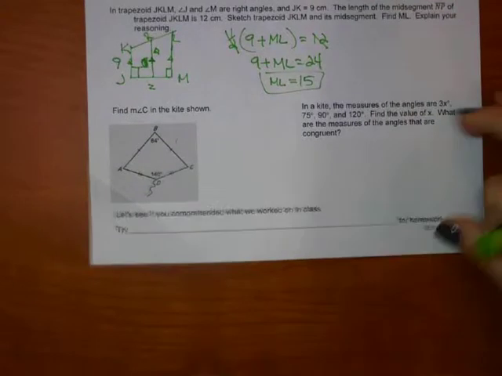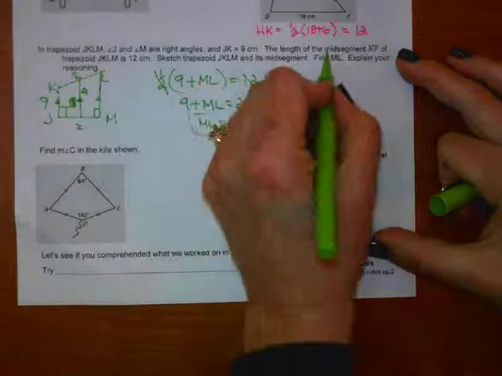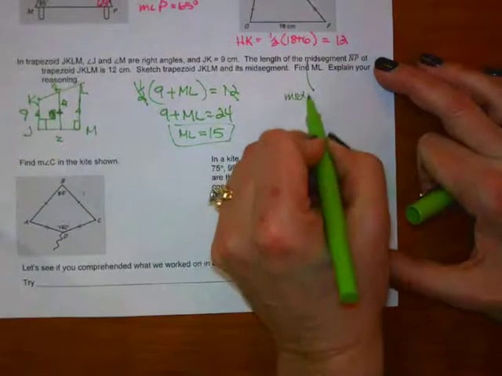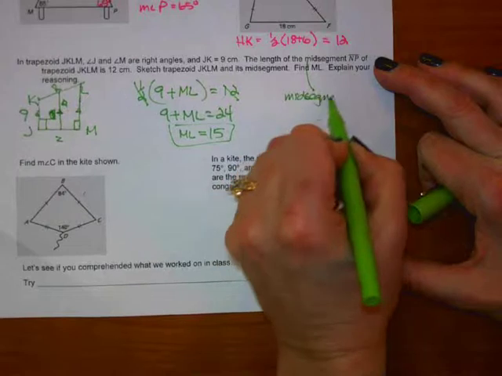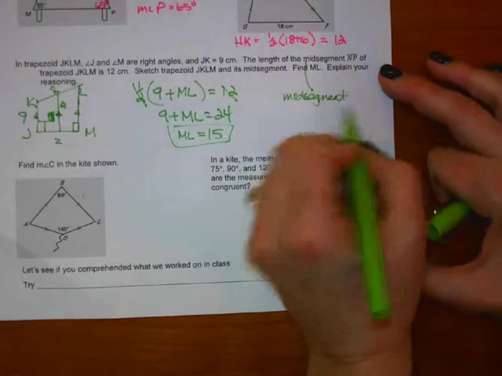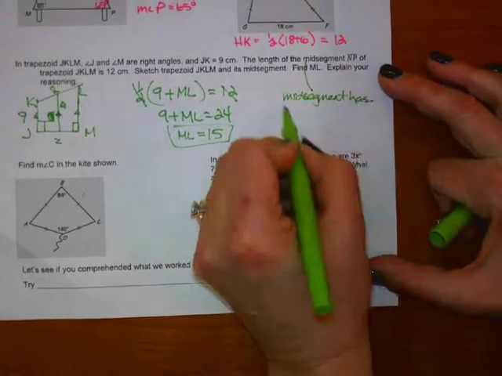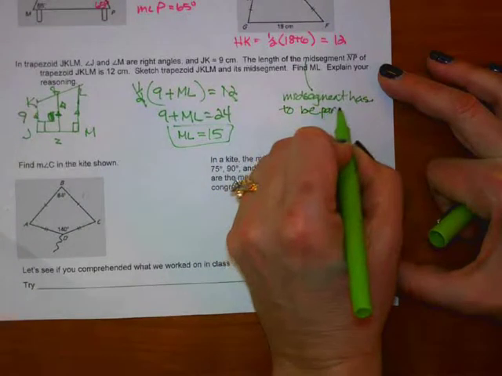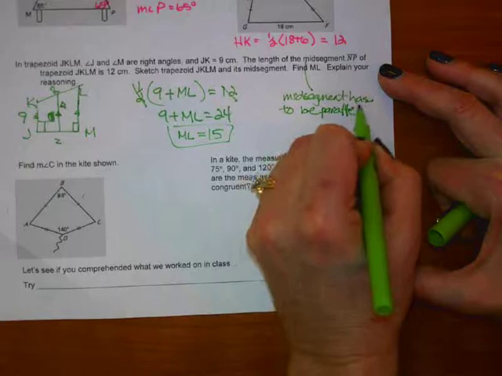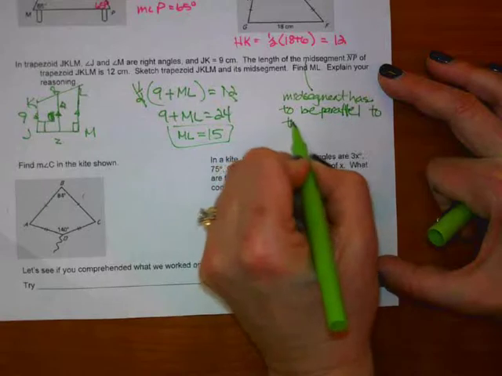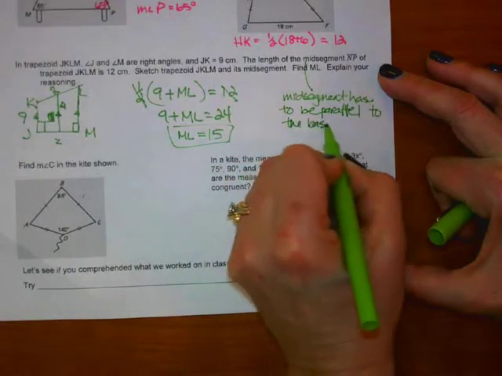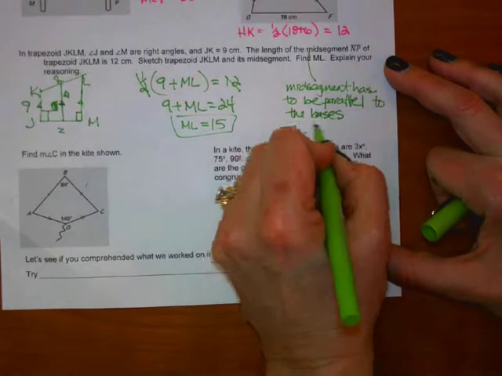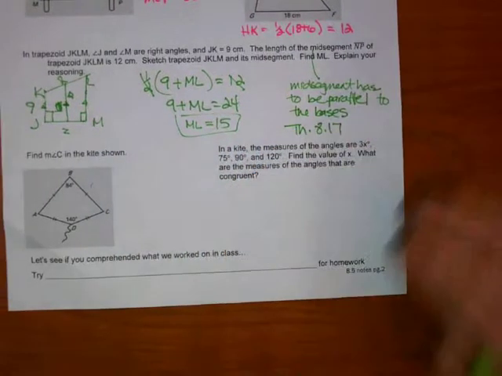What? Oh, explain your answer. Oh, yes, I wrote that. So I wrote this. The midsegment has to be parallel to the bases. And then you use theorem 8.17. It's kind of what I wrote.